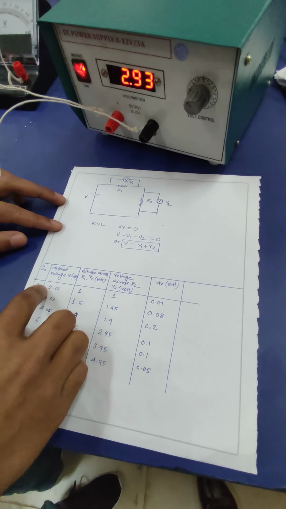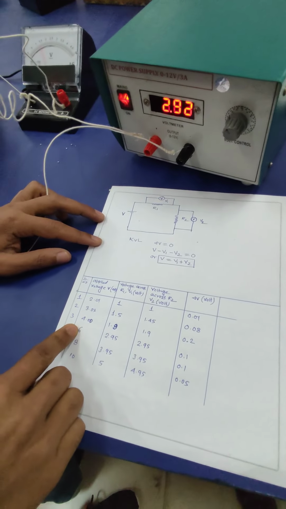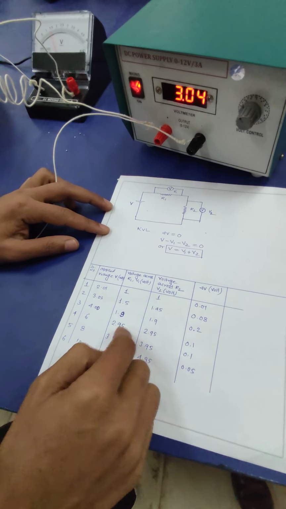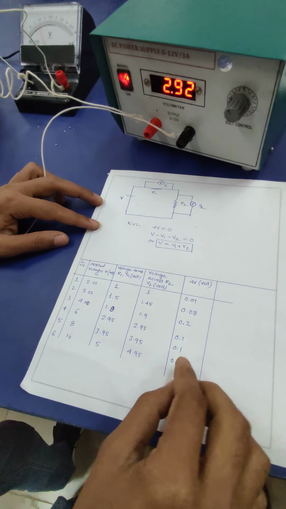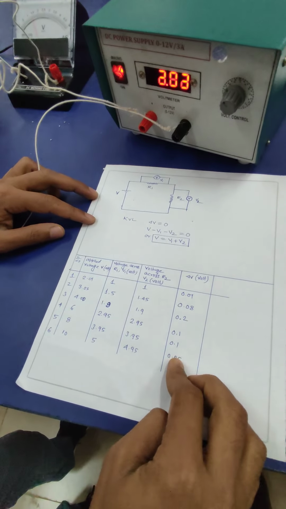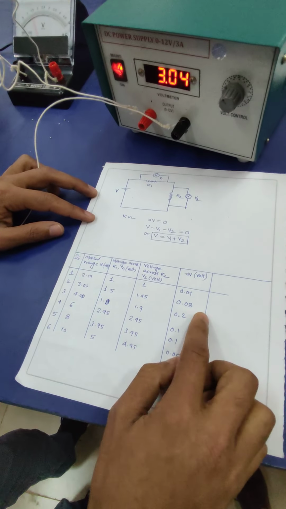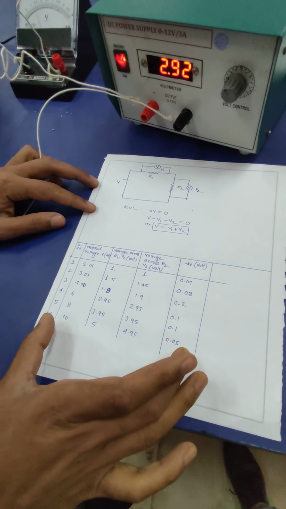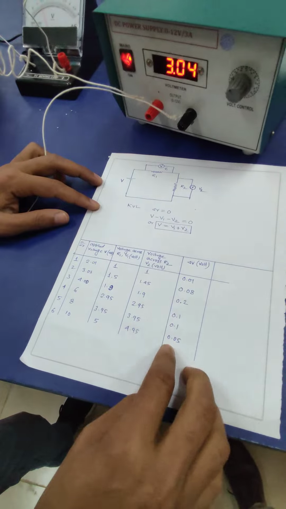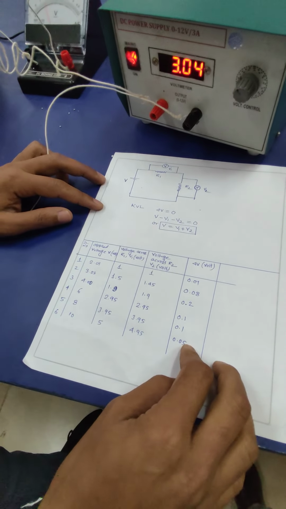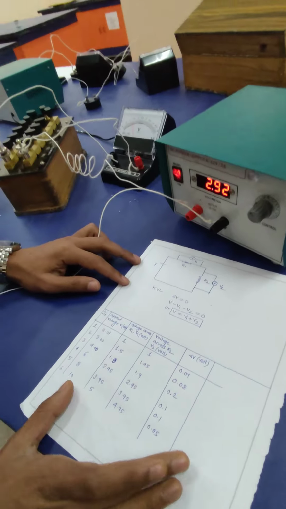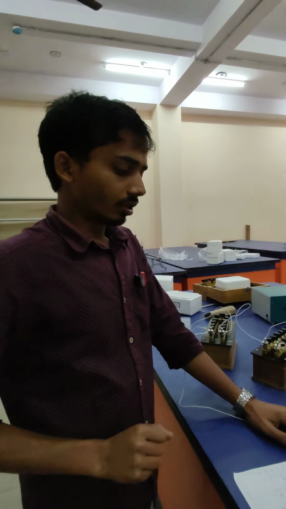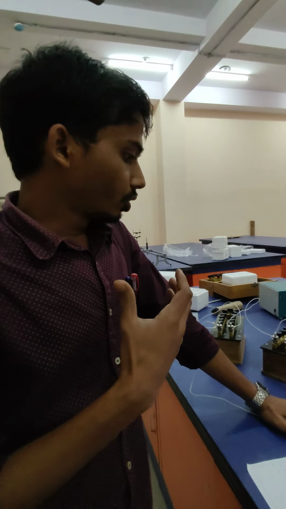After doing this experiment several times for other applied voltages, I have noted down the voltage across R1, that is V1, and V2, and I have calculated delta V. If you can see, this delta V is very minimal. It is almost 0. From this we can conclude that Kirchhoff's voltage law is verified here. We have verified Kirchhoff's voltage law using this circuit diagram and these circuit components.